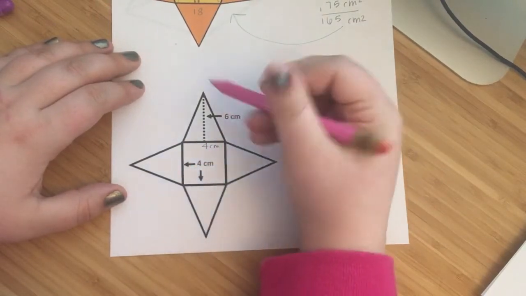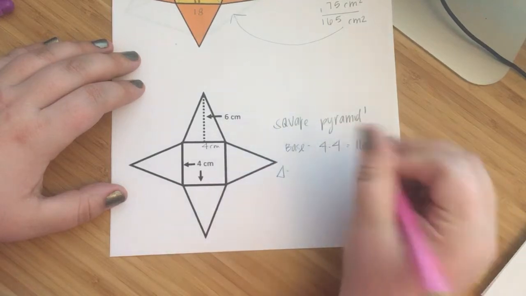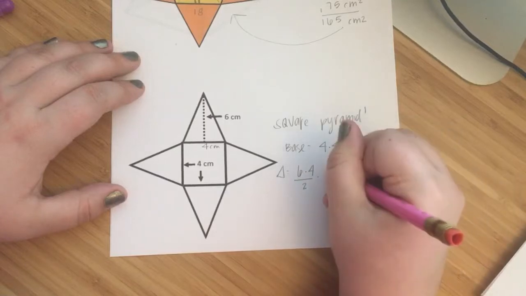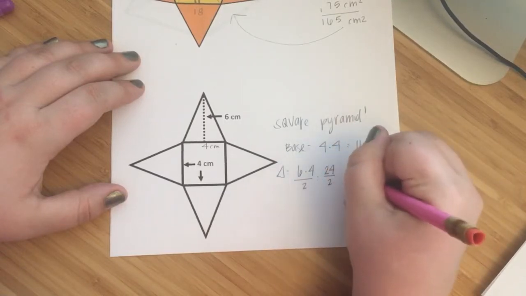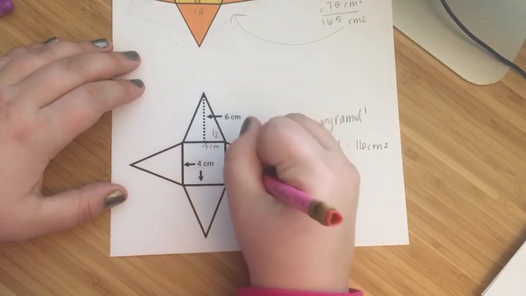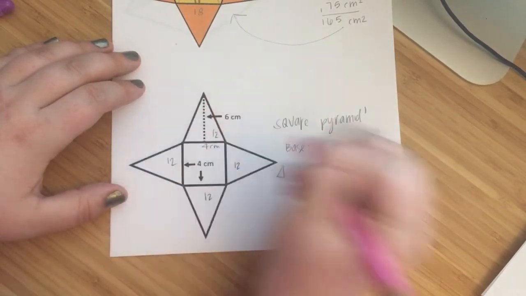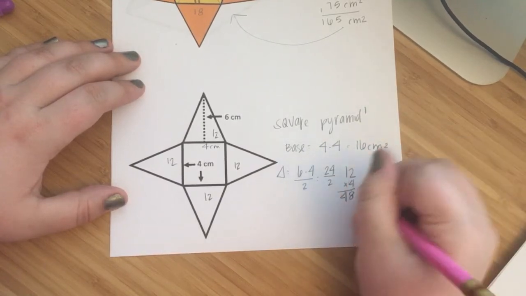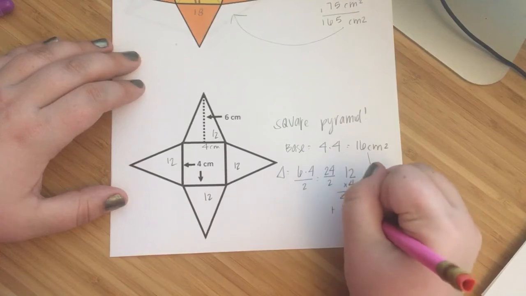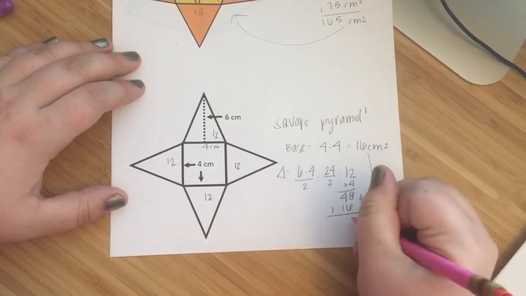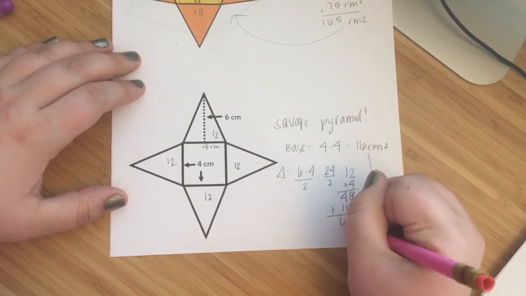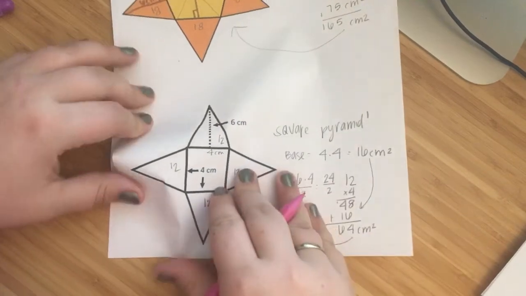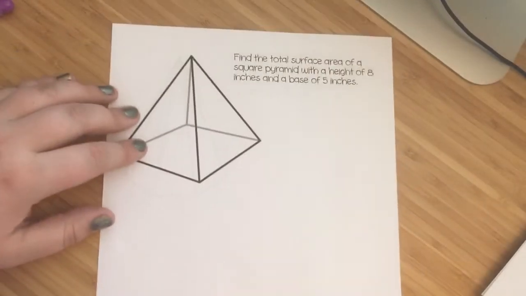So I know that the base of these triangle little flappies is 4 because they share that with the base of the square, and I multiply that by 6 and I divide by 2 to get the area for 1. So it's 24 divided by 2, which equals 12. So it's like saying 12 plus 12 plus 12 plus 12. So 12 times 4, and that equals 48. I add the 16 to it to find the total surface area, and I get an answer of 64 centimeters squared. So that's the total surface area for the base and the other triangles.